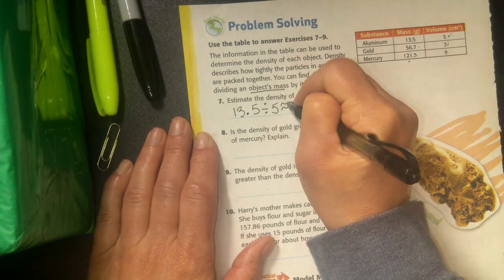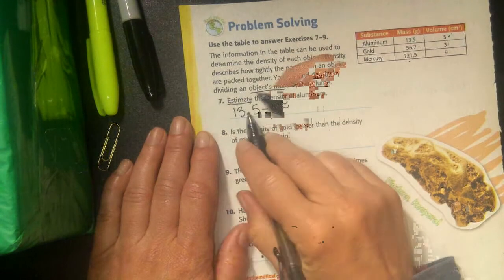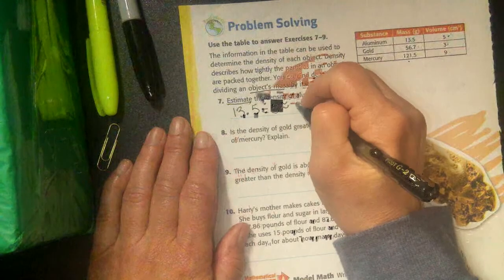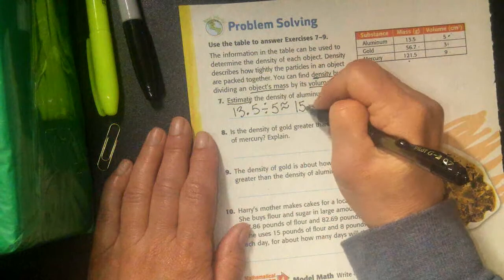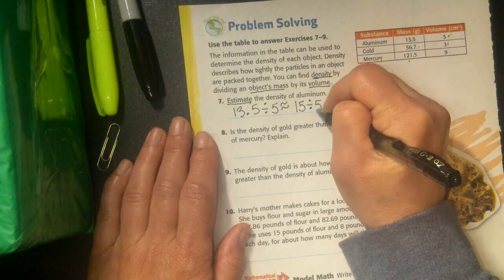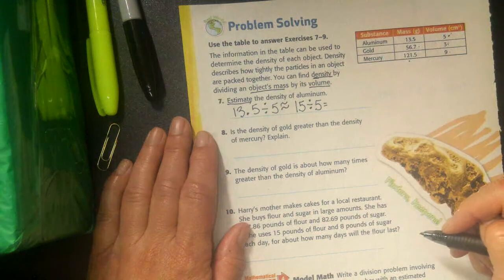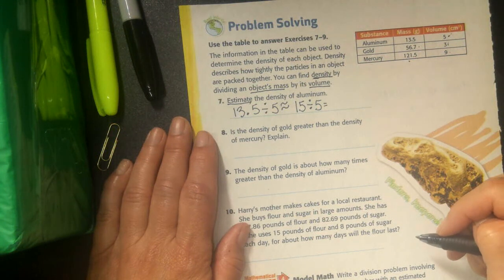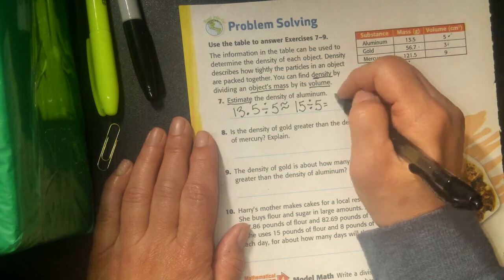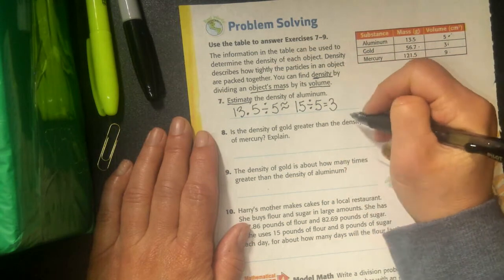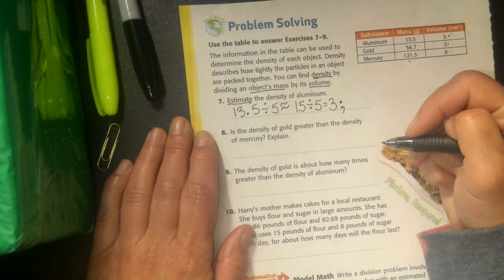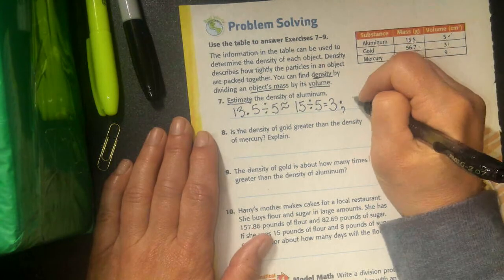So I'm going to take 13.5 divided by 5. But I'm doing an estimate, right? It says estimate. So I'm going to say 13.5 is close to 15 divided by 5. And what's 15 divided by 5? So 15 divided by 5 is 3. I know these problems are a little tricky. And this is how I'm going to write it.